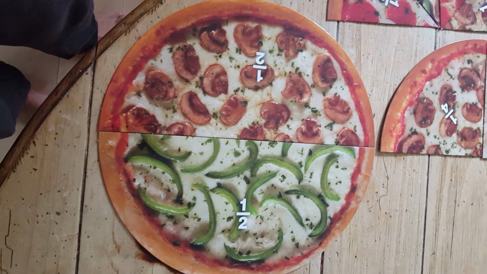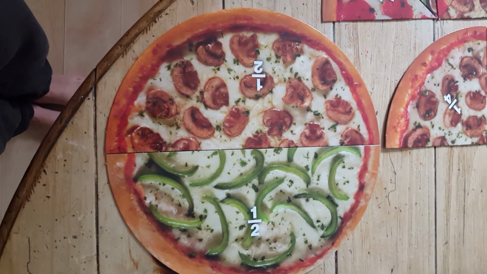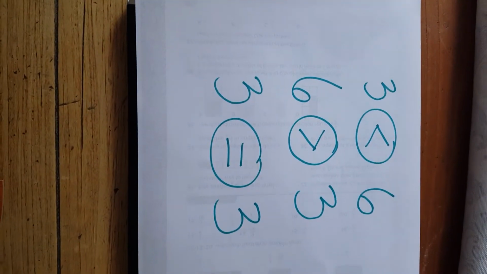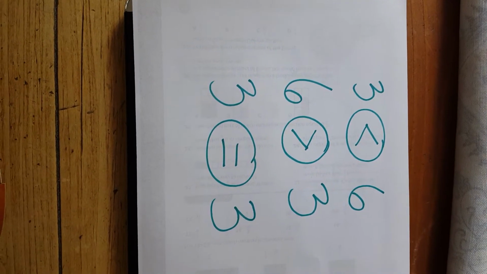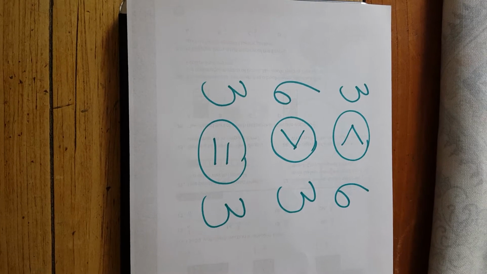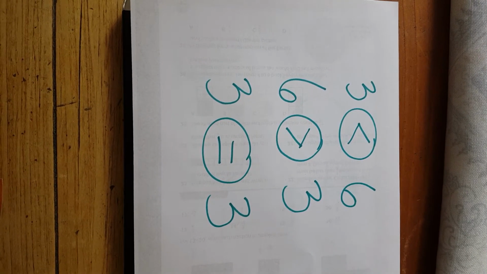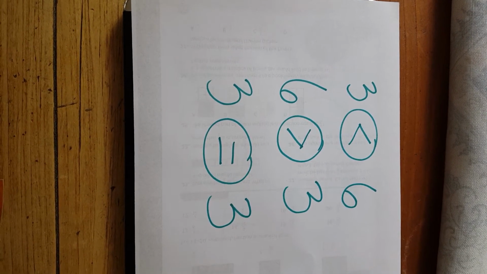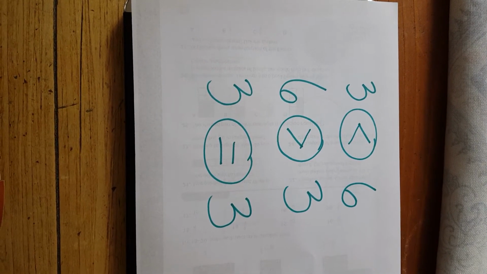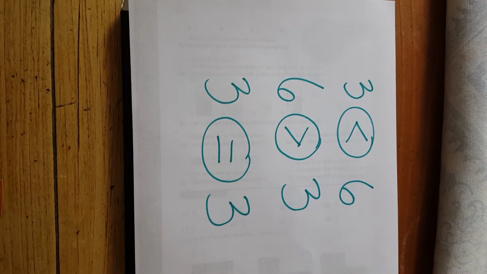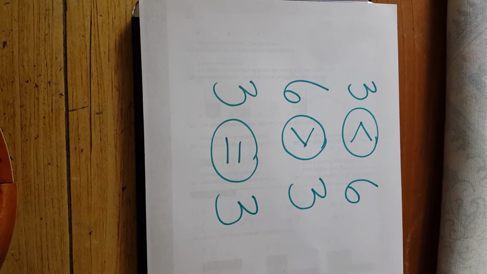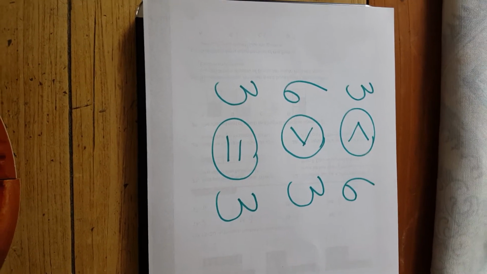Now I want to talk to you about comparing fractions. So let's review what we know. We know how to compare whole numbers. We've been doing this a long time, and we know that our less than or greater than sign always wants to open up towards the bigger number. So we know 3 is less than 6, we know 6 is greater than 3, and we know 3 is equal to 3. But what happens when we go to compare different fractions?